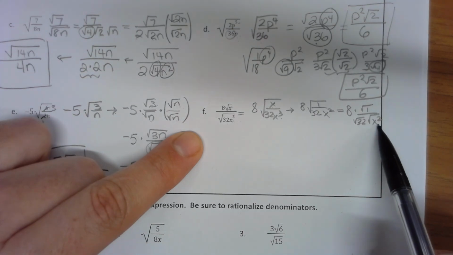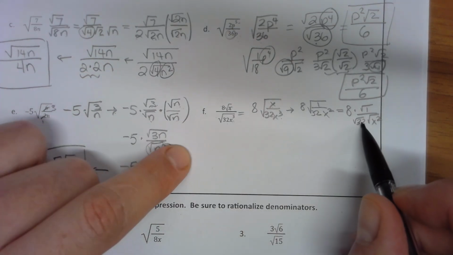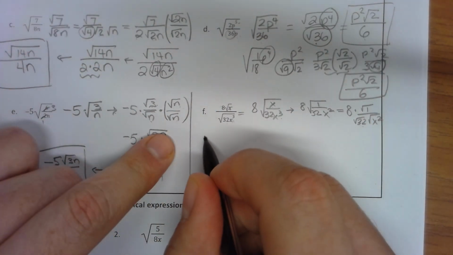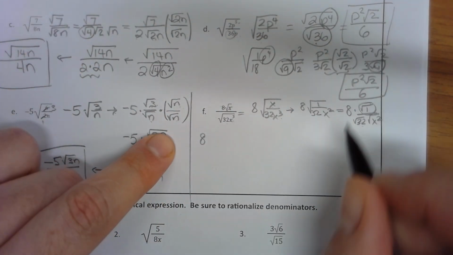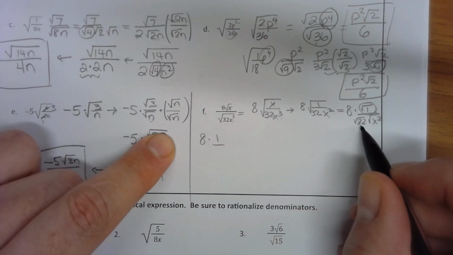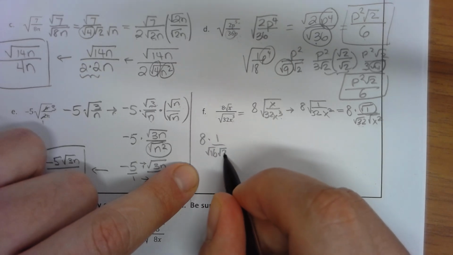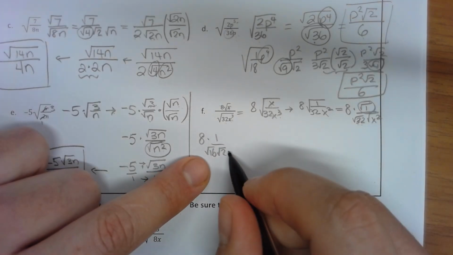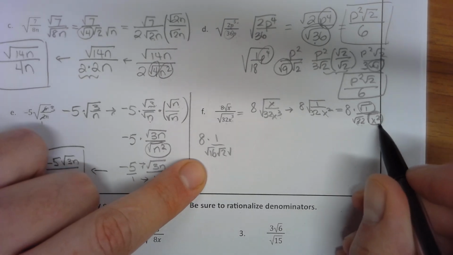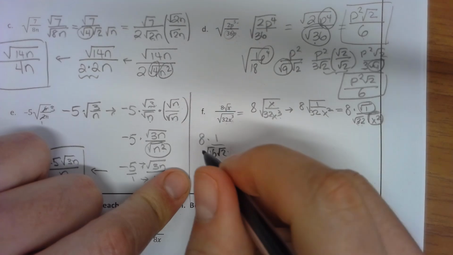So we know this is a perfect square. Does 32 contain a factor that's a perfect square? I'm going to copy this all the way on the left. 8, the square root of 1 is 1. The square root of 32 can simplify as the square root of 16 and square root of 2. And the square root of x squared, well, I can circle that and I can make that an x. Where am I going to put that x? I'm not going to put it at the end. I'm going to put it in the front.